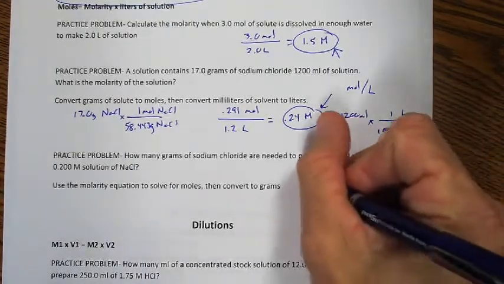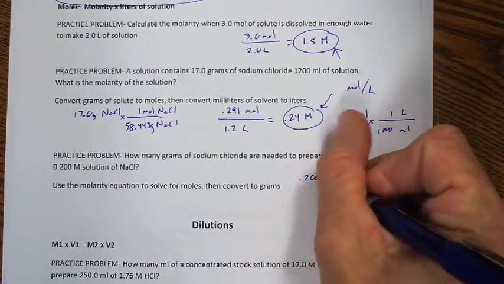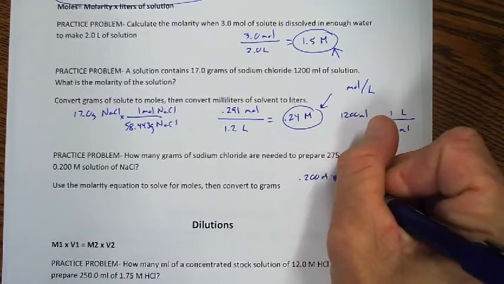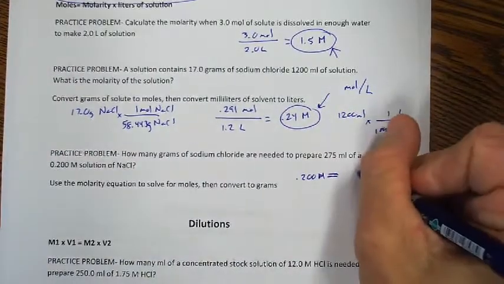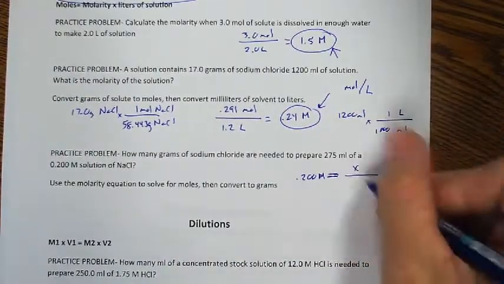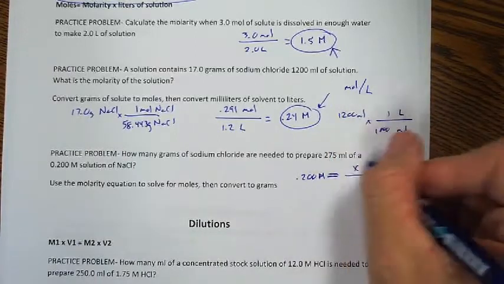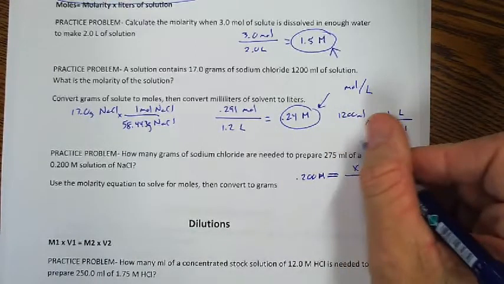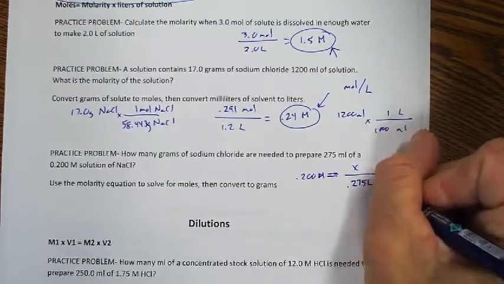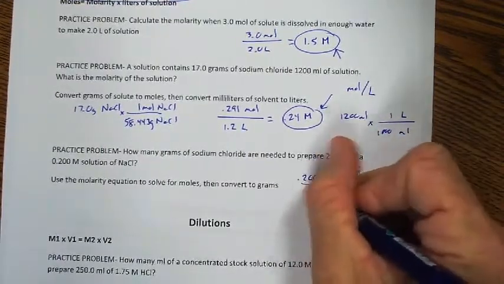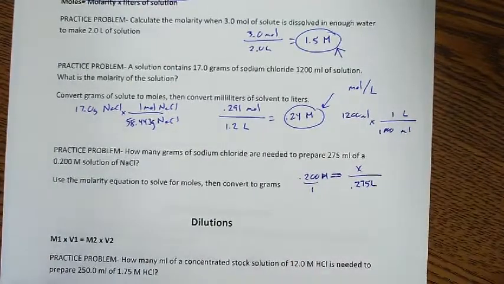So what we have now is a 0.20 molar solution, so that's the molarity. Remember, molarity is equal to moles, which is what we're going to solve for, over liters. And 275 milliliters, you divide that by 1,000 to convert that to liters, which would be 0.275 liters, and then solve for x. This is a proportion, set it up, cross multiply.